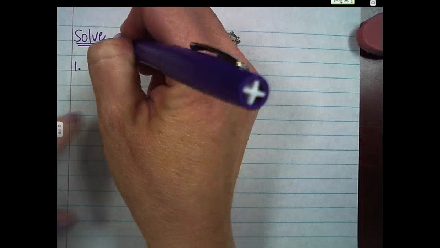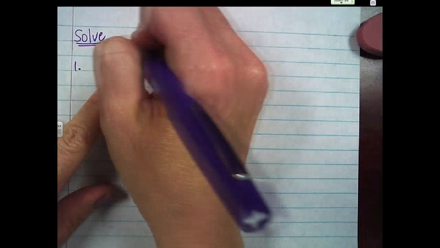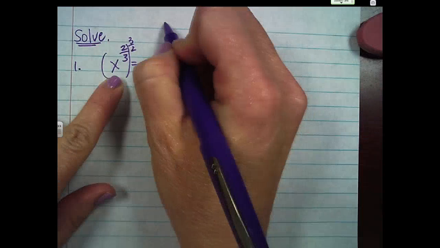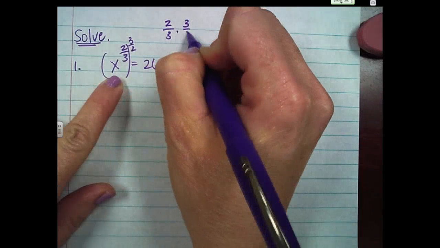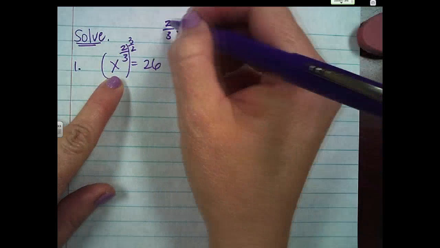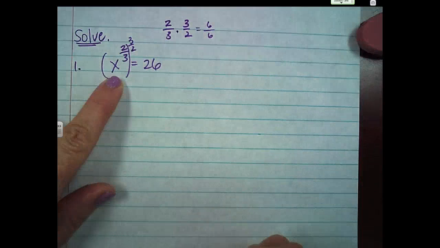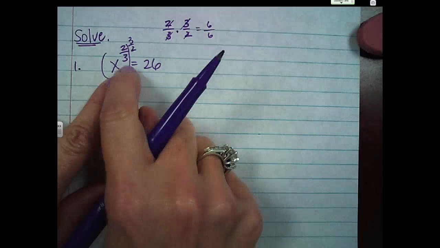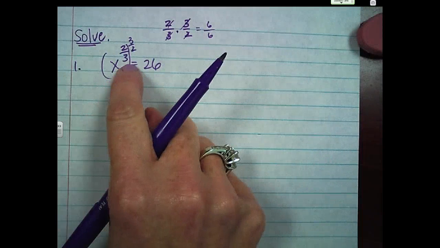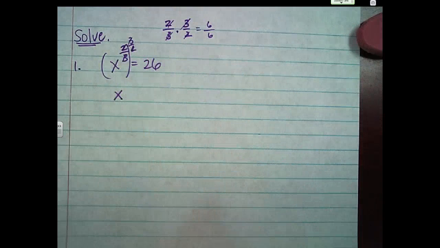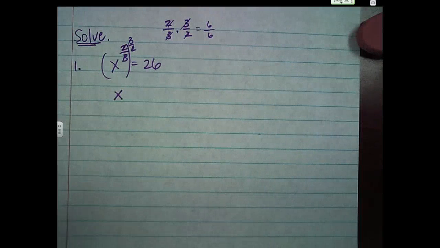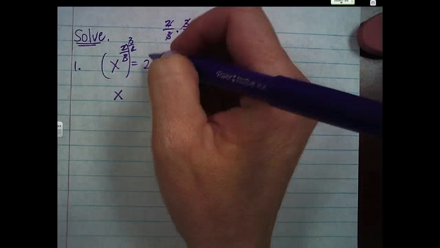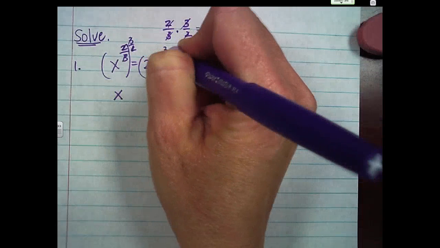Right. So you're going to take this side and raise it to the power of 3 halves, because 2/3 times 3 halves, if you multiply straight across, you get 6/6, which is 1. Or you'll notice they all cancel. So by raising it to the power of the reciprocal, it cancels, and you get just x to the first power. But whatever you do to one side, you have to do the other. So you're now going to raise this to the 3 halves as well.